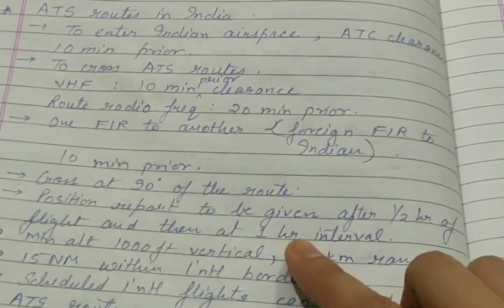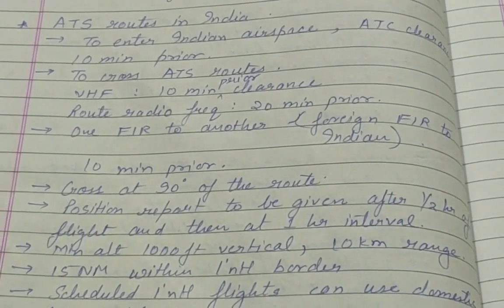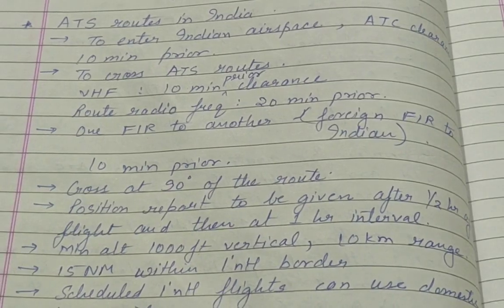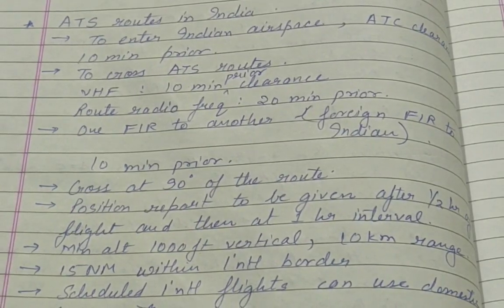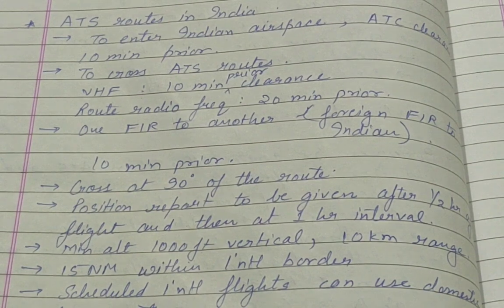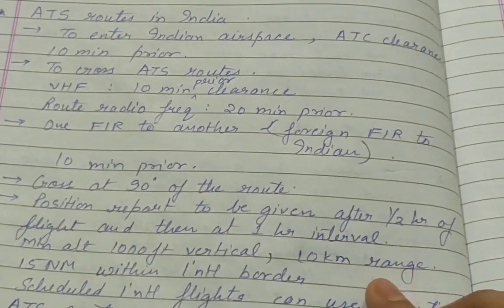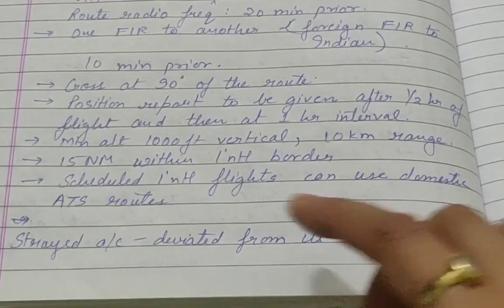The position report is to be given after half an hour. Position has to be reported to the ATC after half an hour of the flight, and then at 1 hour intervals thereafter. Then the minimum altitude needs to be 1000 feet and 10 kilometers needs to be the range.